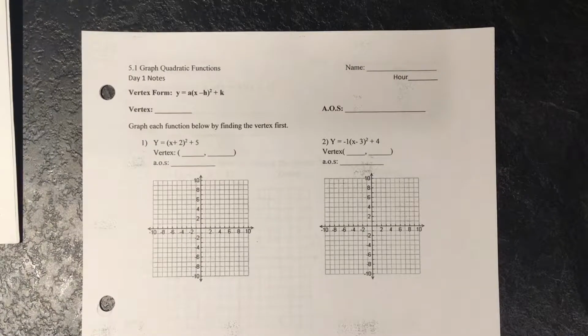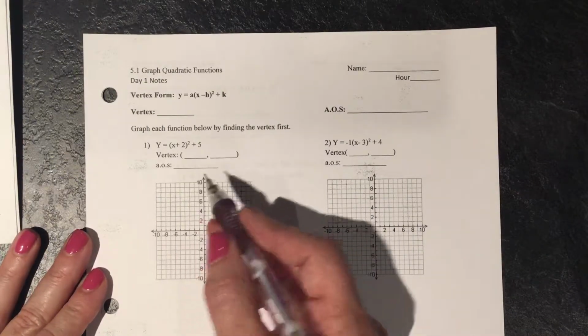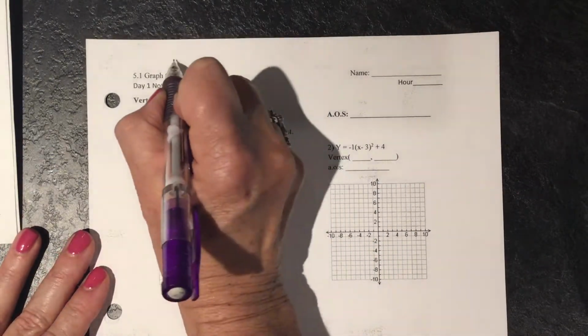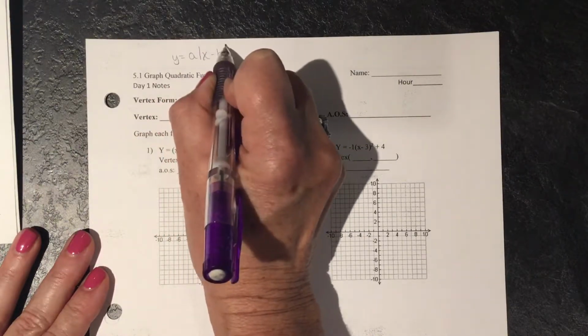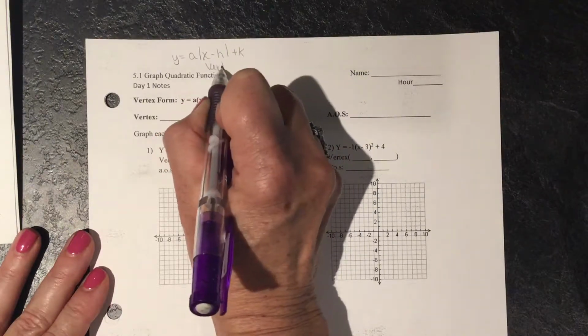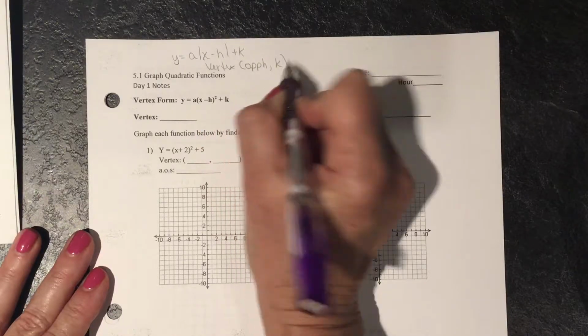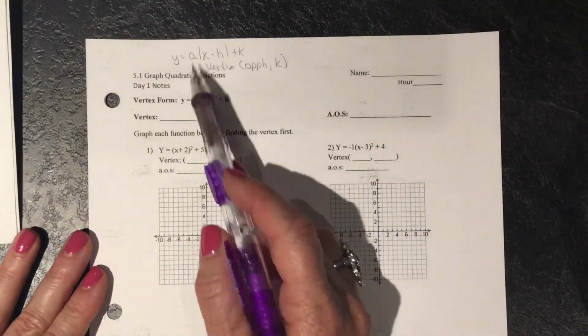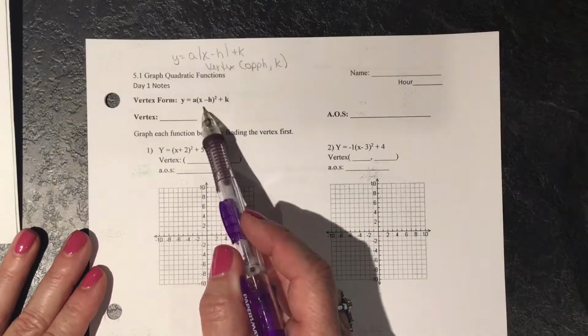In this video, we're going to be looking at how to graph a quadratic function in vertex form. We are just coming off of a unit on absolute value where we saw y equals a times the absolute value of x minus h plus k, where we found the vertex to be the opposite of h and then k.